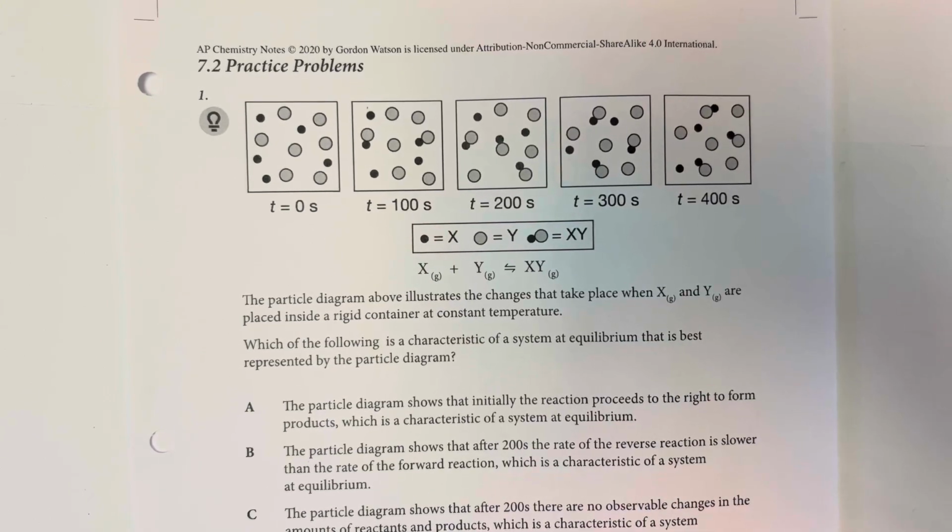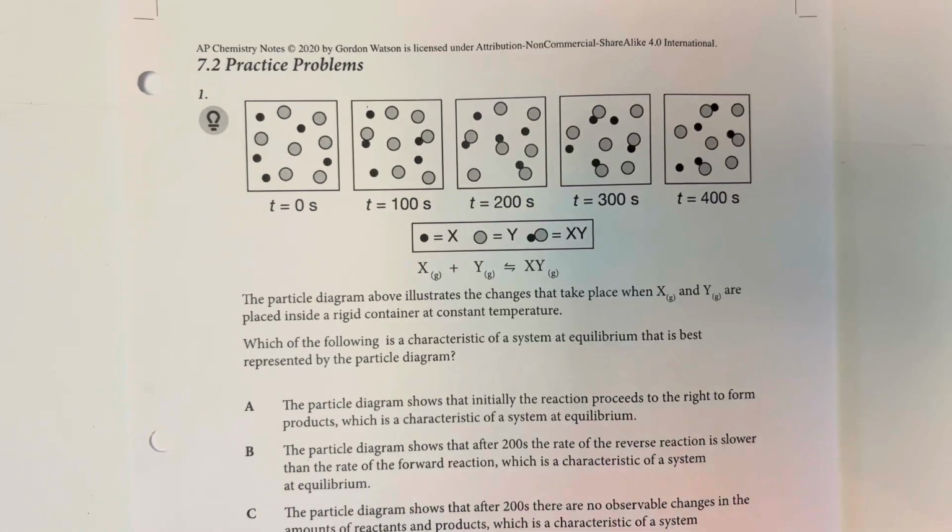7.2 practice problems. The particle diagram above illustrates the changes that take place when X and Y are placed in a rigid container at constant temperature. Which of the following is a characteristic of a system at equilibrium that is best represented by the particle diagram?